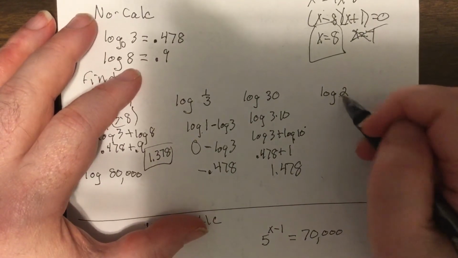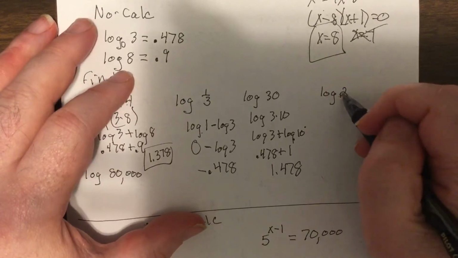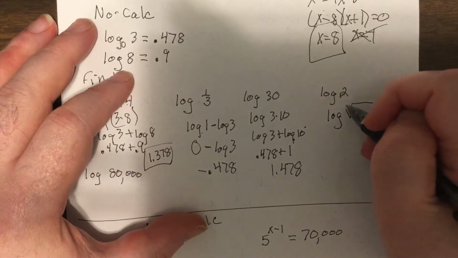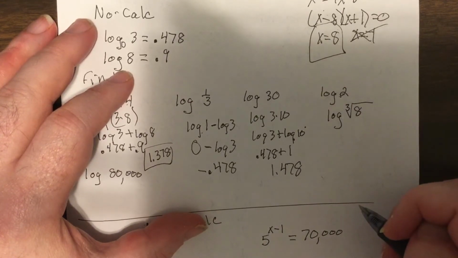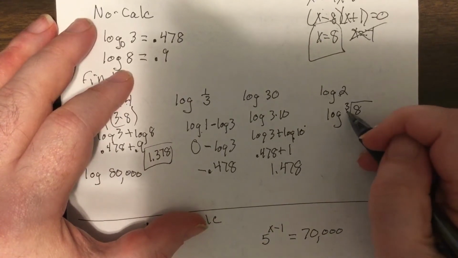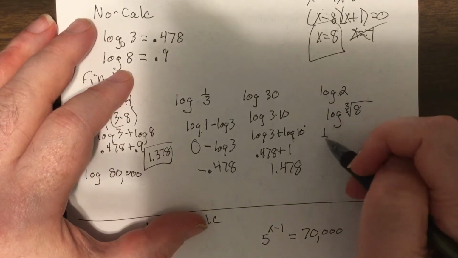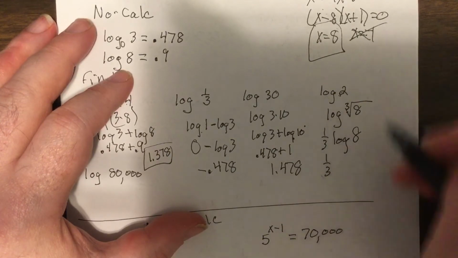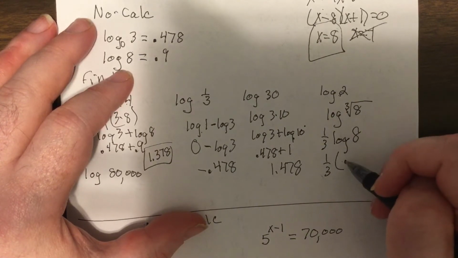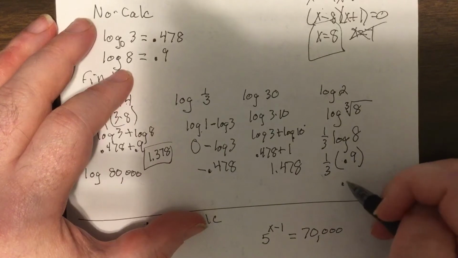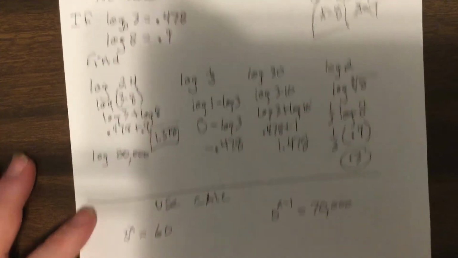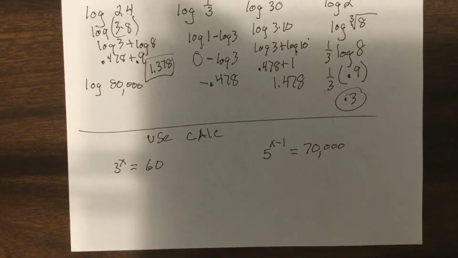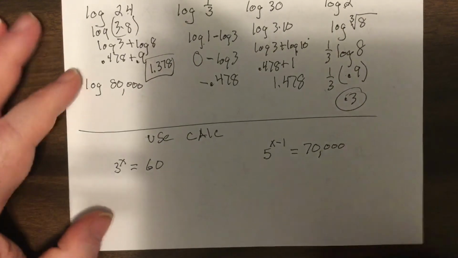Now, most kids get this wrong. But how do I write 8 in terms of 2? It's 2 cubed. Now, the power is 3, so bring the power out front. So it'd be 3 of 0.3, which is 0.9. Now, you may use a calculator with the last two, but do them and then turn me back on.